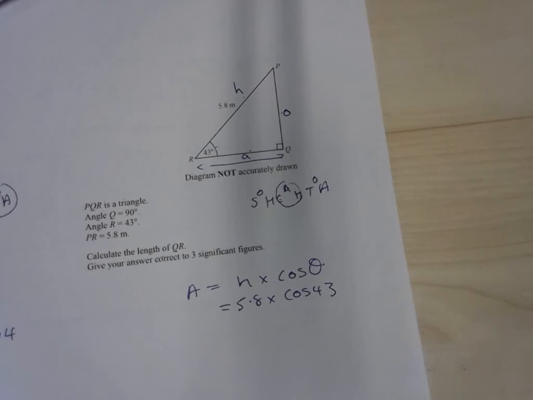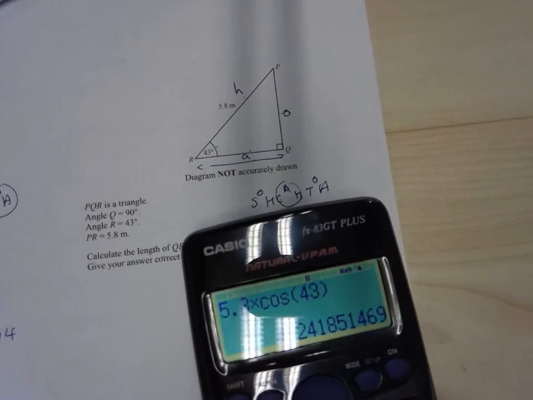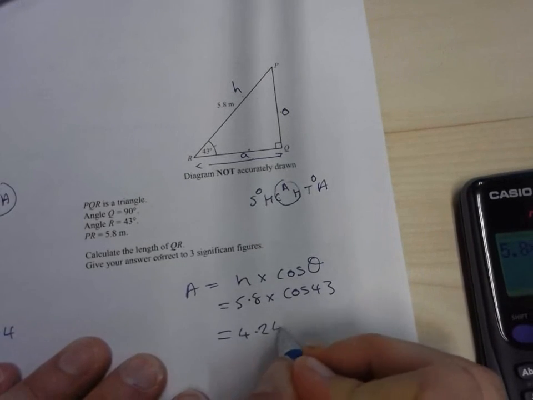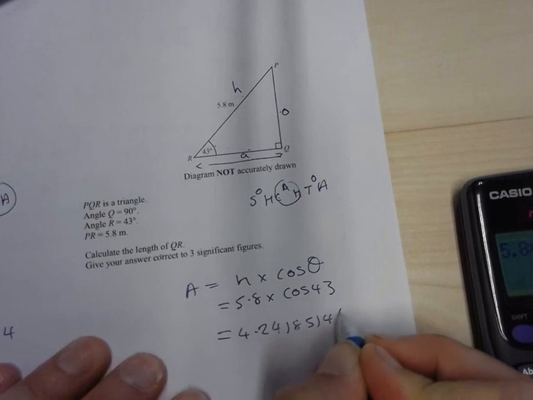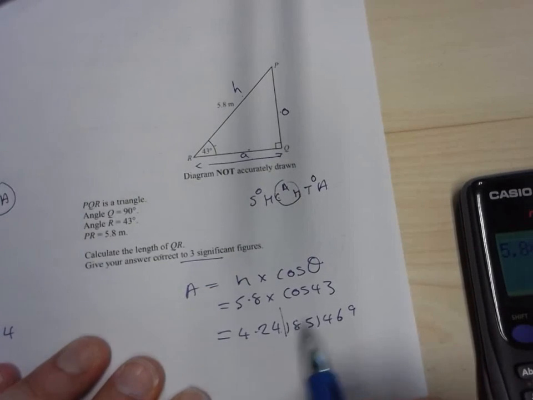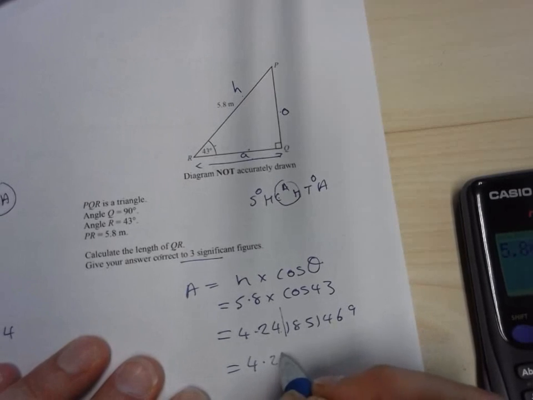Put that into my calculator. 5.8 times cos 43. My calculator looks like that. Write that out in full. 4.2418511469. It says the 3 significant figures, first, second, third. 4.24 centimetres.